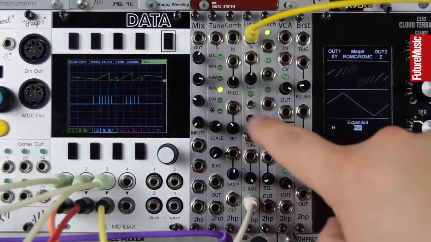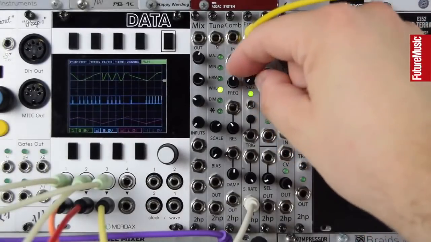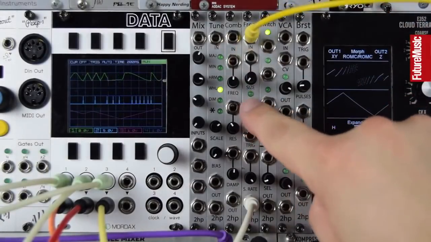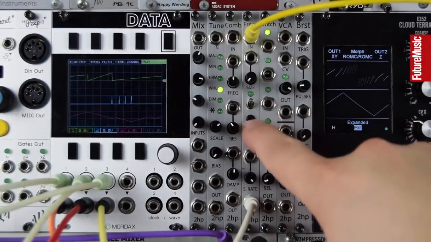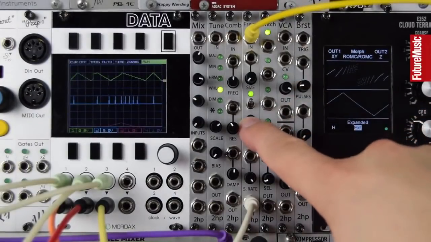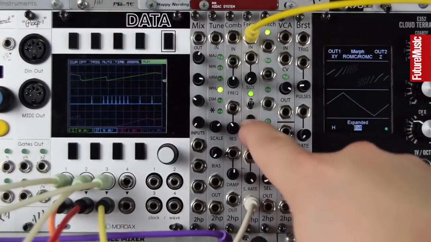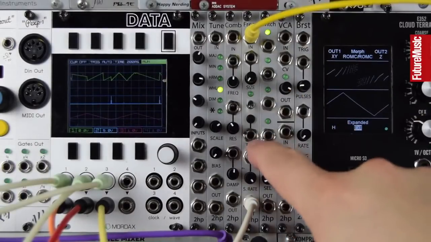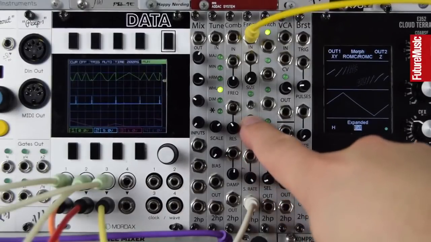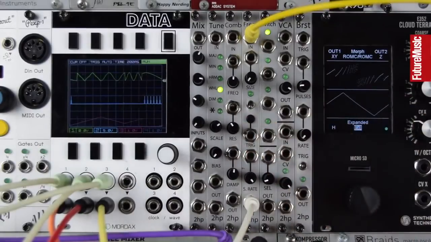Let's just put this switch onto gate or latch so it will latch on. We can have that as a non-latching switch, so it will just stay on when held and go off. This would take into account gate length. The latching will just trigger on regardless of how long I hold it. It's going to stay on until you do it again, or it gets a second trigger or gate or pulse.